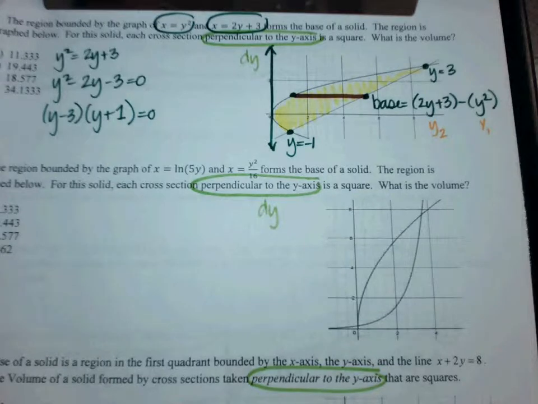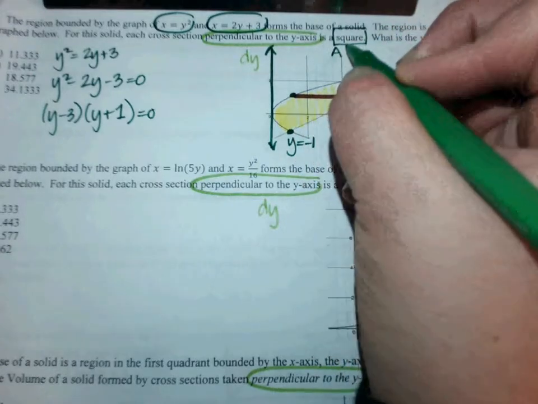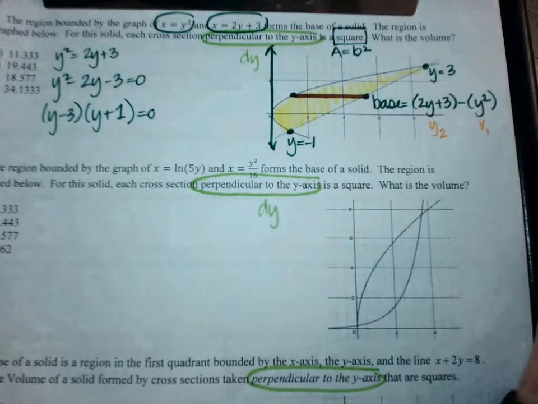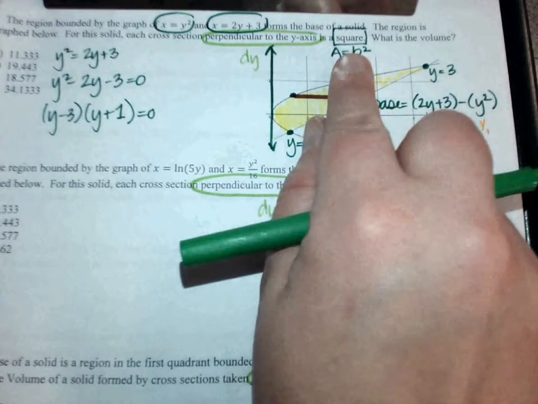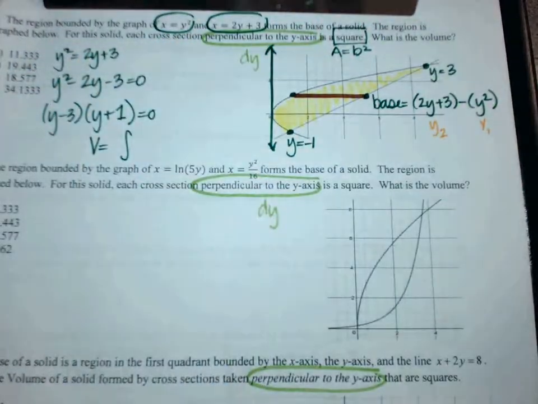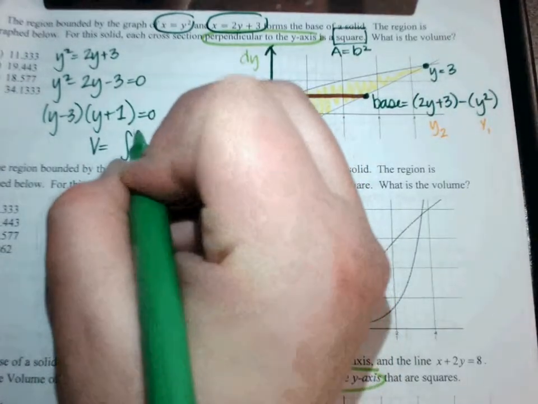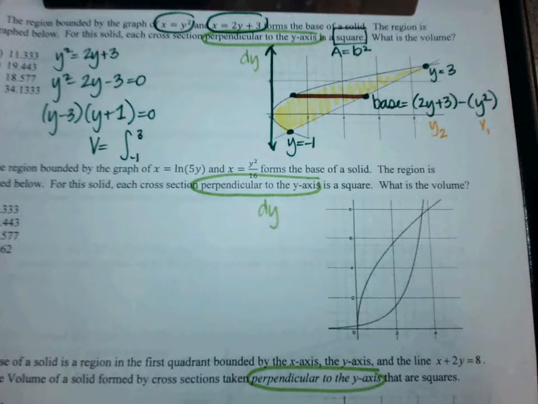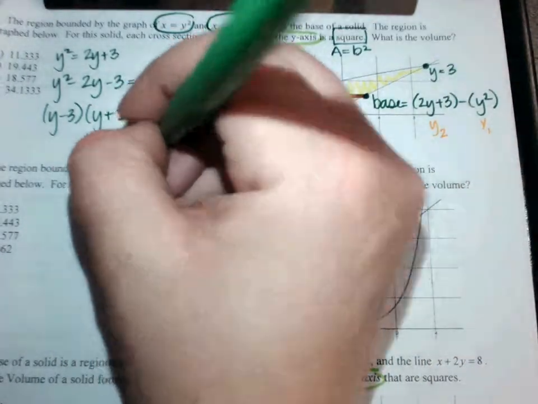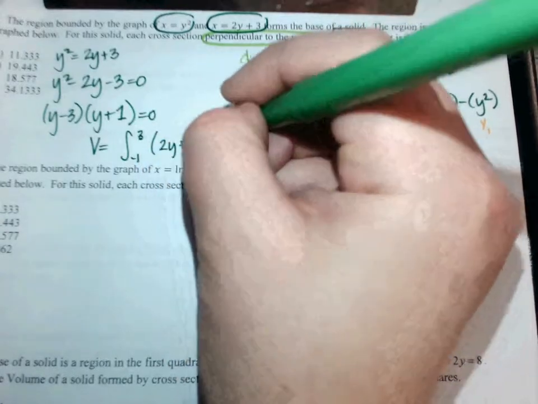What shape do we want? A square. So then if this is a square, how do you find the area of that? B squared. And then remember, to get from area to volume, I put an integral on it. So it's going to be the integral from where to where? What are my boundaries? Negative 1 to 3. And then of my base squared, which is 2y plus 3 minus y squared, squared dy.